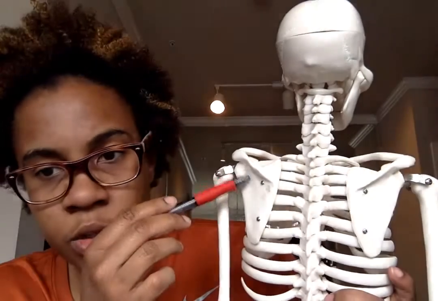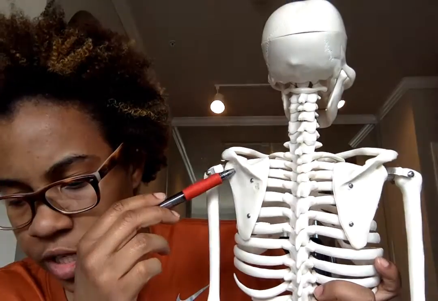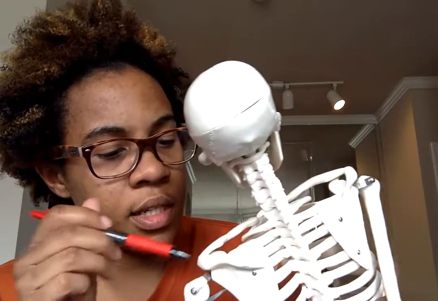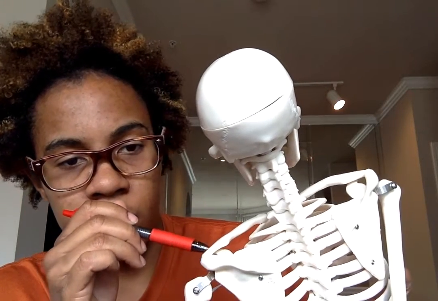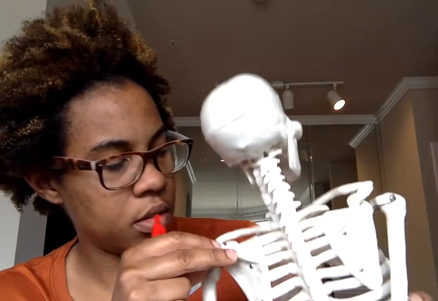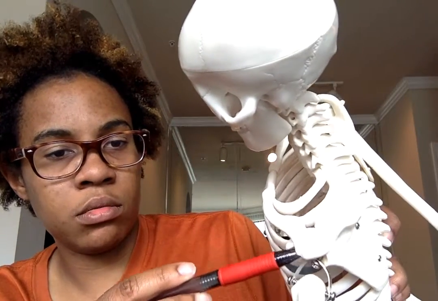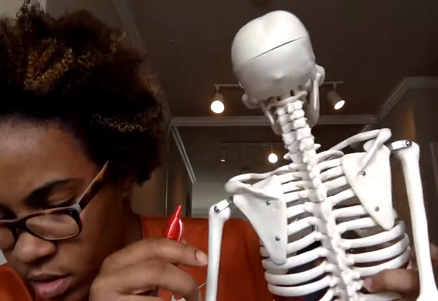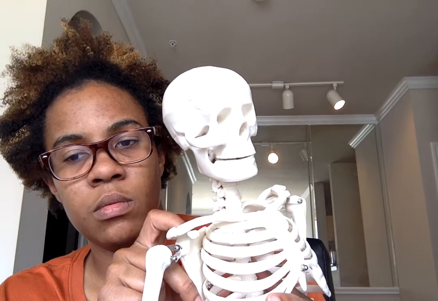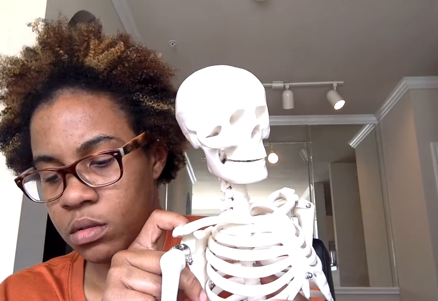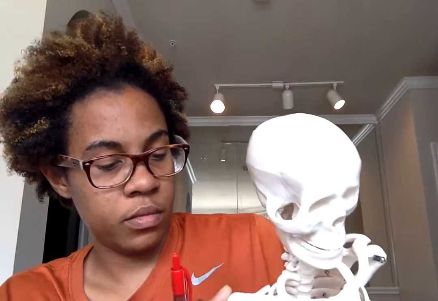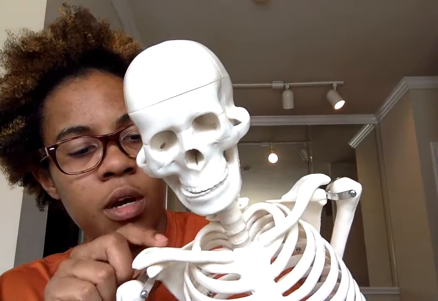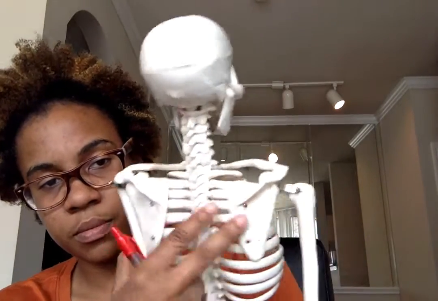Okay, for the scapula, we have the glenoid cavity or fossa here. The acromion process is this thing kind of coming out up here. Oh, goodness, it's hard to... Acromion process. It's like sticking out there. Coronoid fossa. Okay. Lateral epicondyle, medial epicondyle. Goodness gracious.